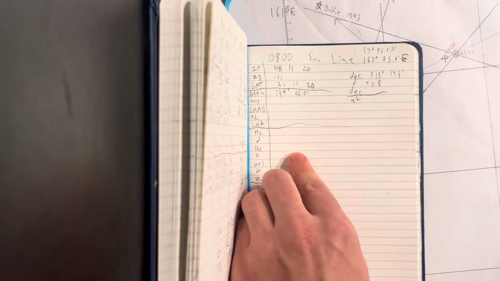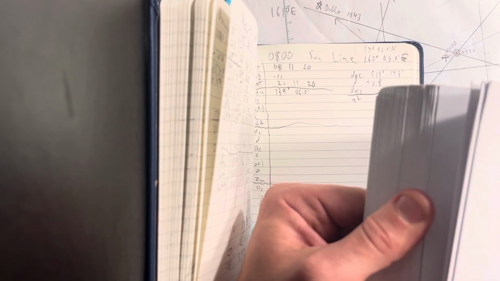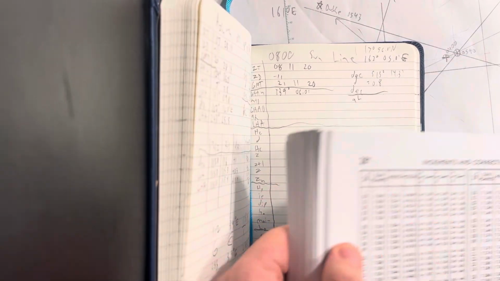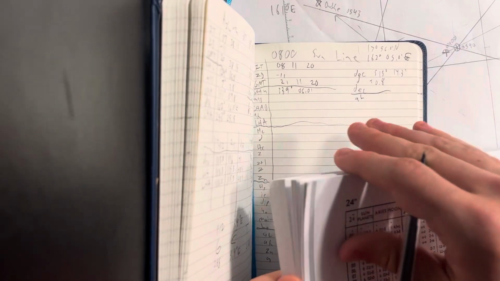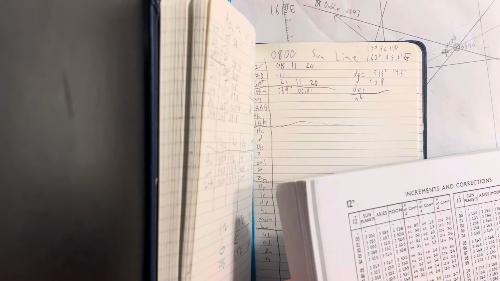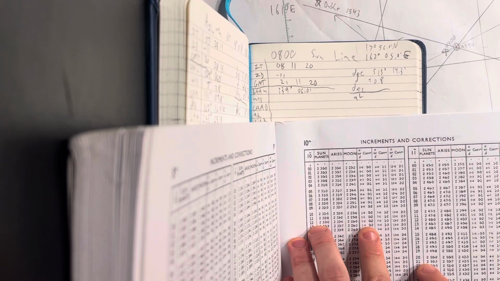All right, now that we have that, we can come to our minutes and seconds. We're looking for 11 minutes and 20 seconds. So we come down to 20.